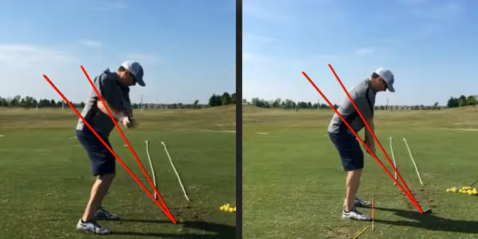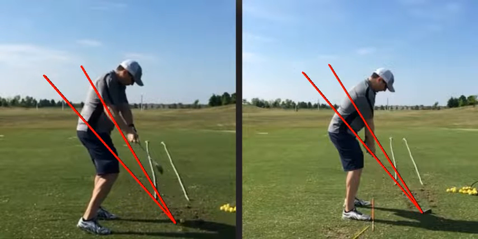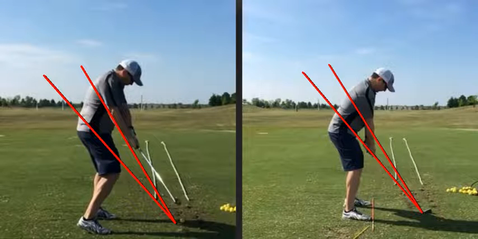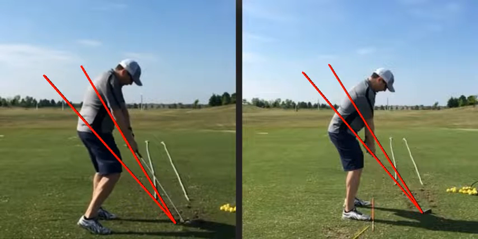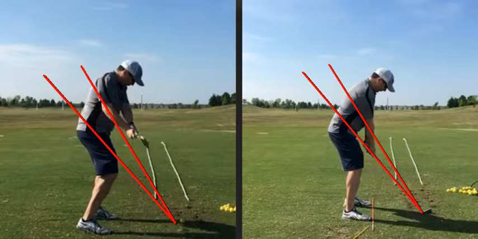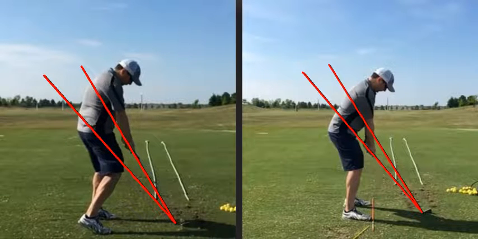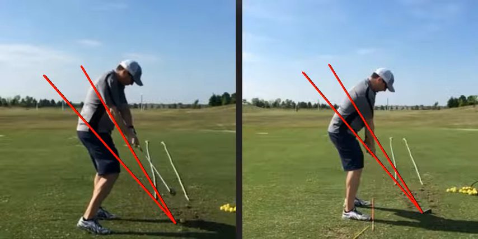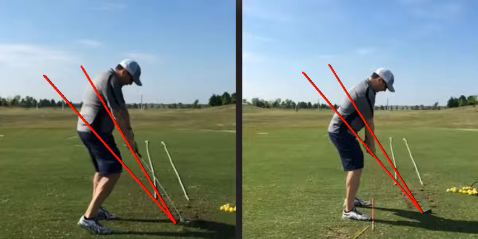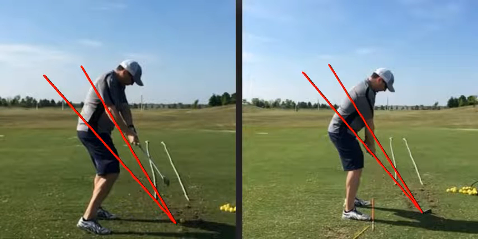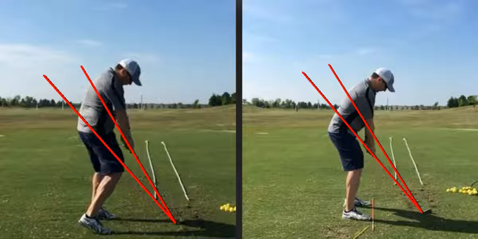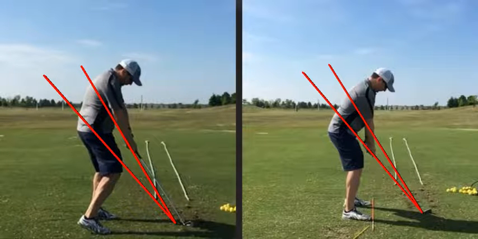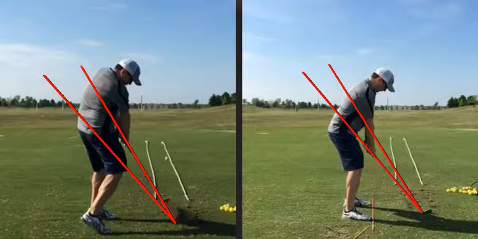But the first thing we did was we had a look at what you're doing through impact to cause it. Well, you can see that the club head, just with the direction that it's travelling, is coming across the ball, right? So your path is out to in. We want a path that is in to in, right? Meaning we want the club head attacking the ball from the inside, and then after impact we want it turning round the corner and finishing on the inside. Well, your club's finishing on the inside.